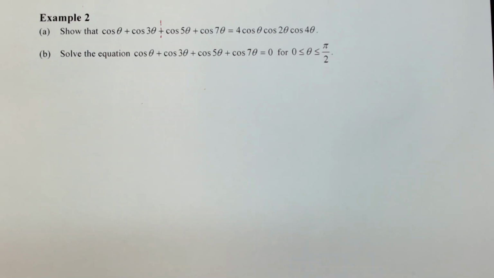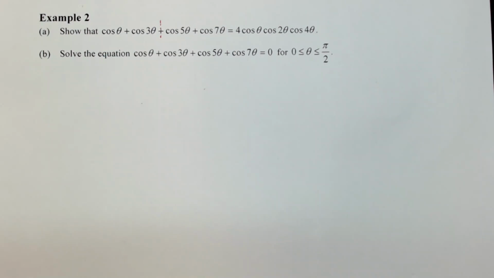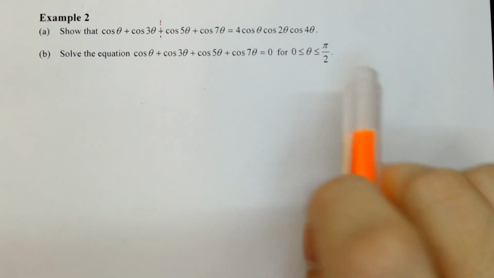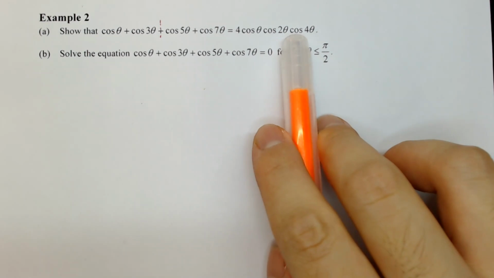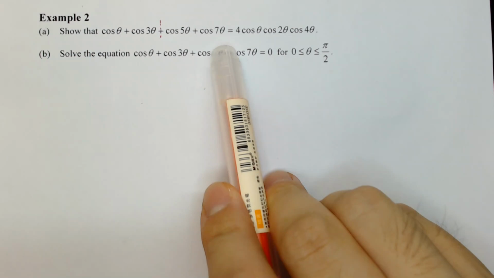Last time we did theta with 7 theta or 3 theta with 7 theta. Now, before we consider which is matching with which, let's see what we have here on the right. You can just estimate the result here.